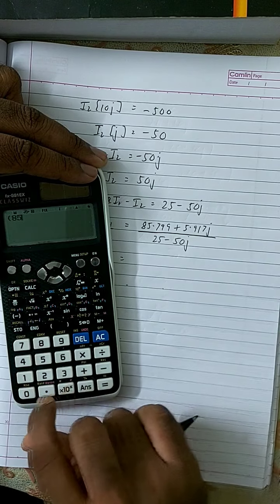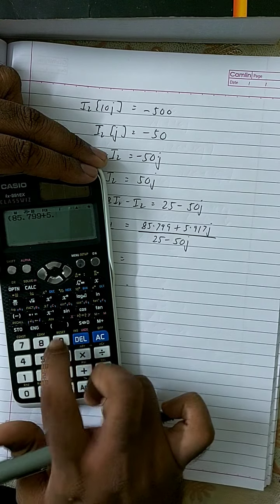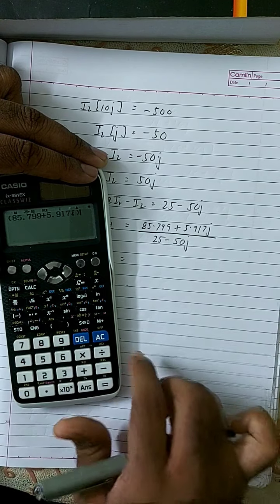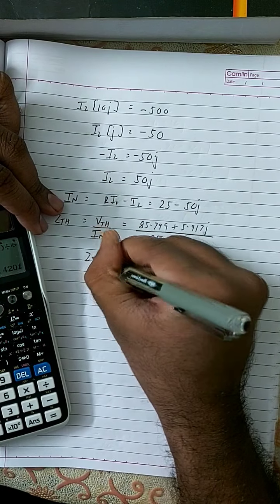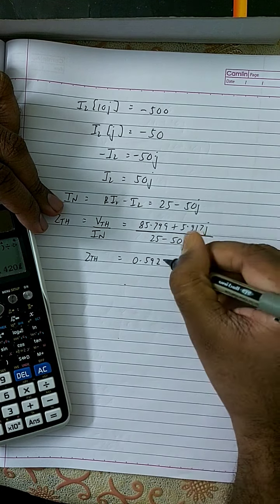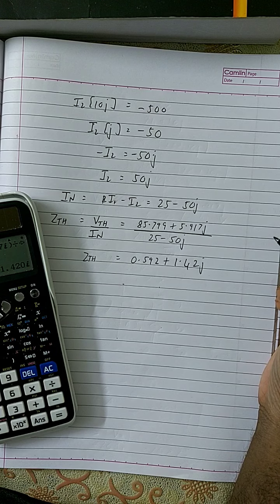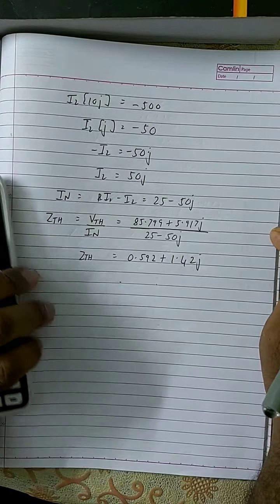It is (85.799 plus 5.917J), close the bracket, divided by 25 minus 50J. So ZTH is equal to 0.592 plus 1.42J. Okay, this is the value of ZTH: 0.592 plus 1.42J. So now I can draw the Thevenin's equivalent circuit.